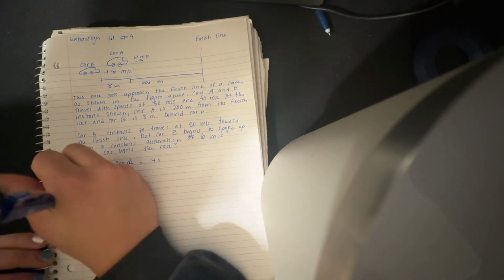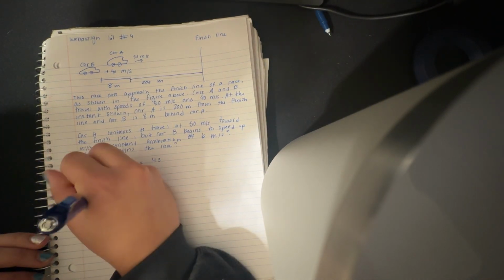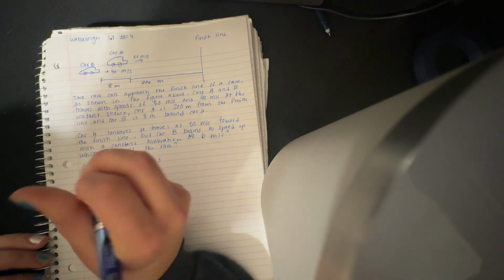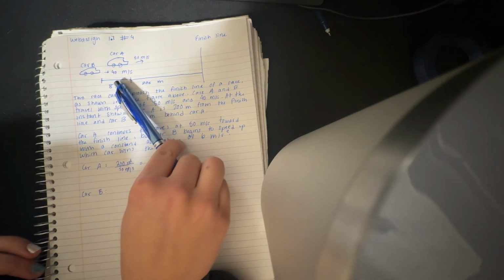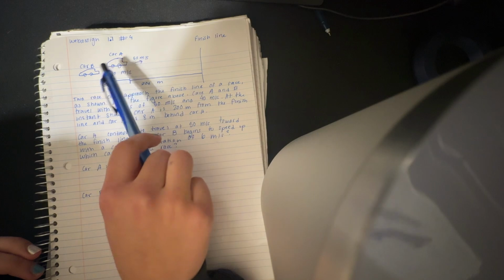And to figure out car B, we need to use the kinematics equation because we have an instant, but it does change over time.